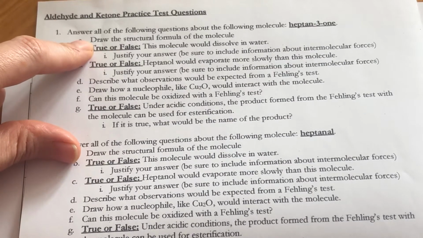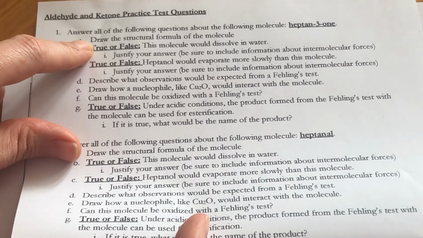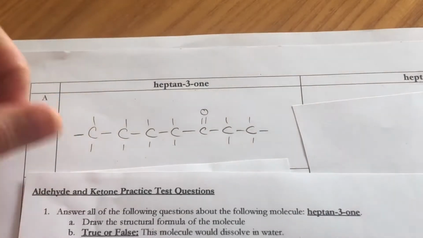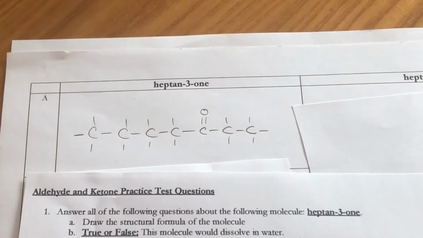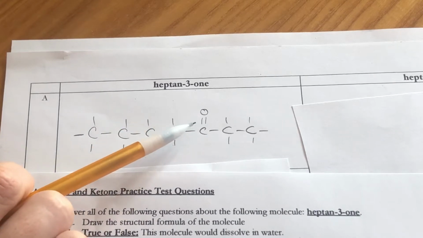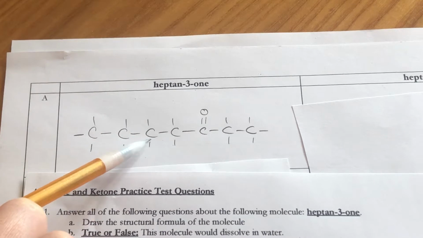So I'm going to show you what the structural formula would look like for heptane-3-one and heptanal. So the first one is going to look like this. So we've got, this is heptane-3-one. Please notice that I have put the double bonded oxygen on this side of the molecule, though you could put it over here as well.